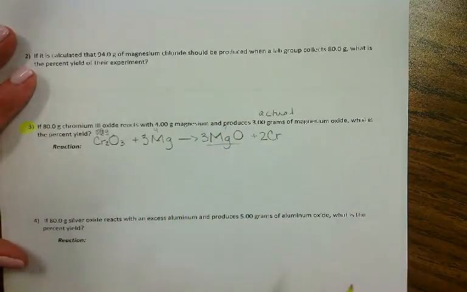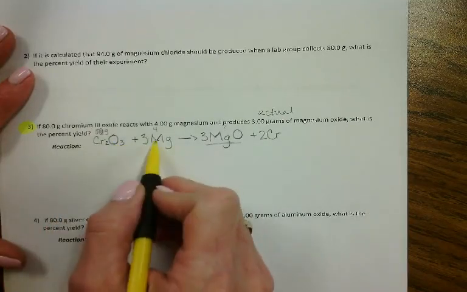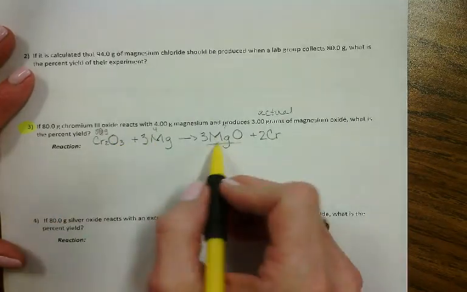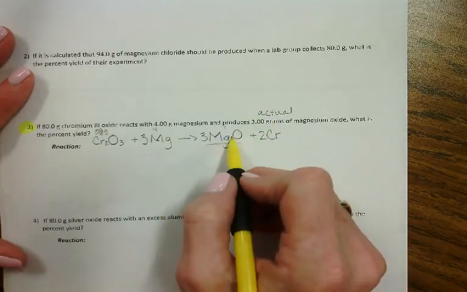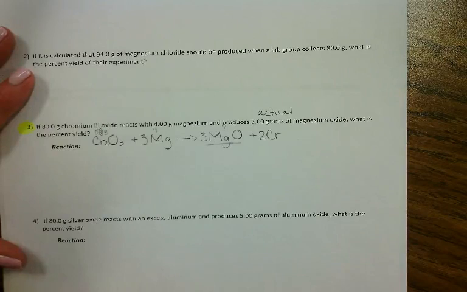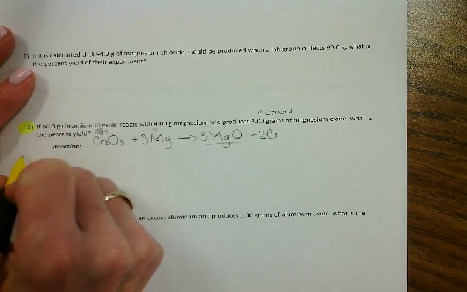So unfortunately, this is a limiting reactant problem. Okay, I need to figure out which one of these is the limiting reactant and how much magnesium oxide is actually made, or how much is supposed to be made, and compare that to the actual amount of magnesium oxide made in the lab. So I'll start just with chromium because it's first.